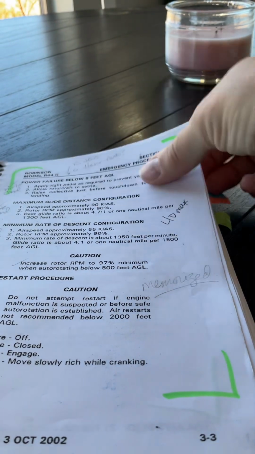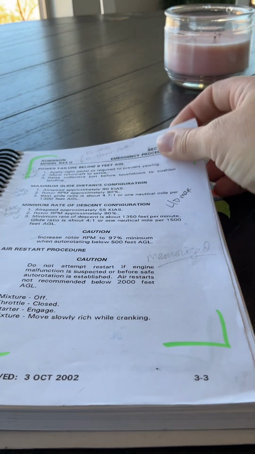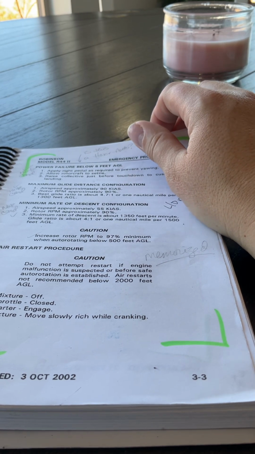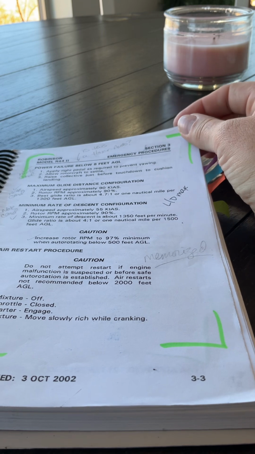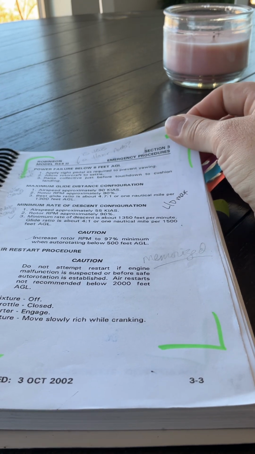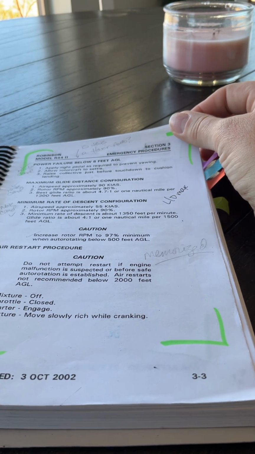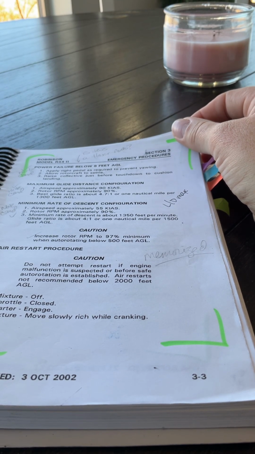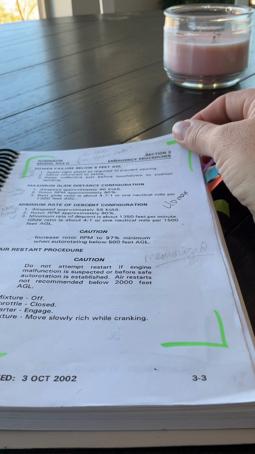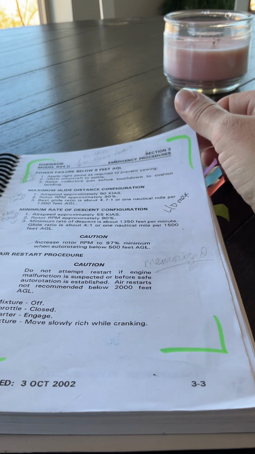Air restart procedure. Caution: do not attempt restart if engine malfunction is suspected or before safe autorotation is established. Air restarts not recommended below 2,000 feet AGL. Mixture off, throttle closed, starter engaged. Mixture, move slowly rich while cranking.